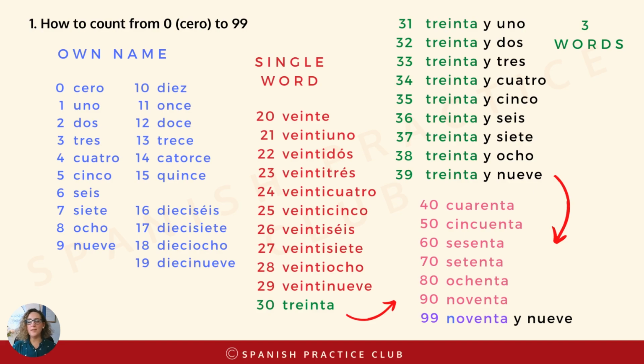And 31 will become 31, 32, 33, 34, 35, 36, 37, 38, 39, and then we get to number 40.